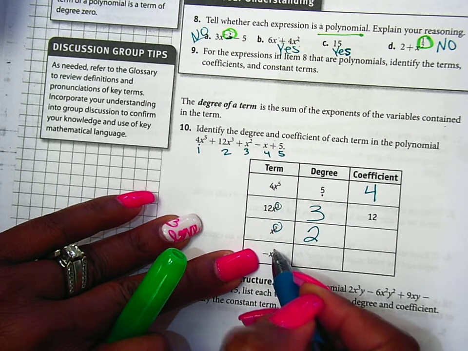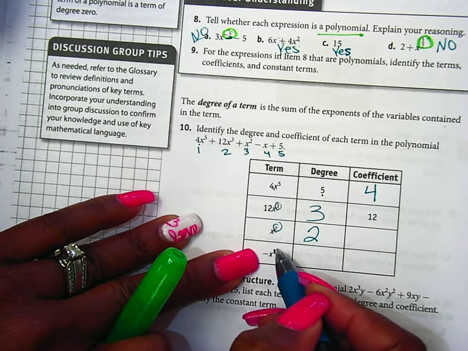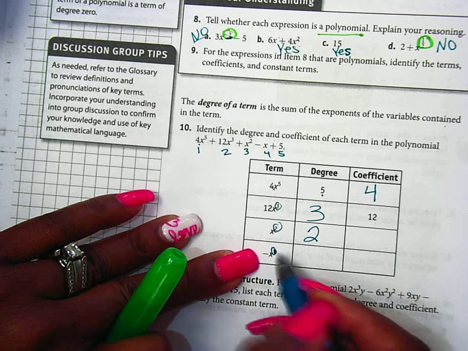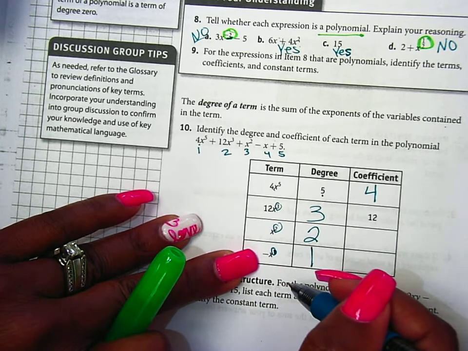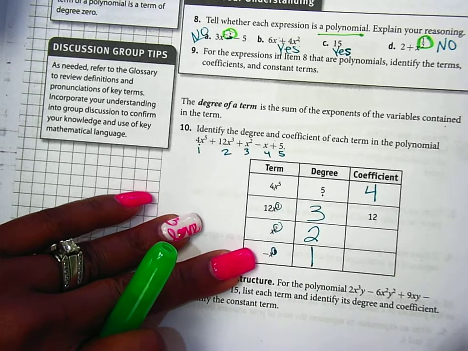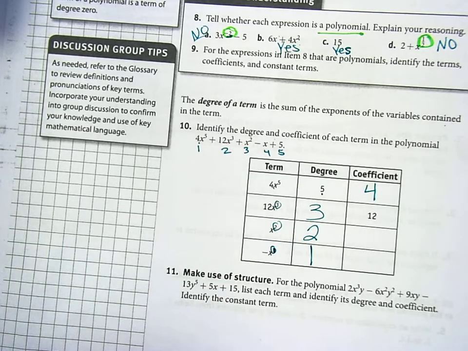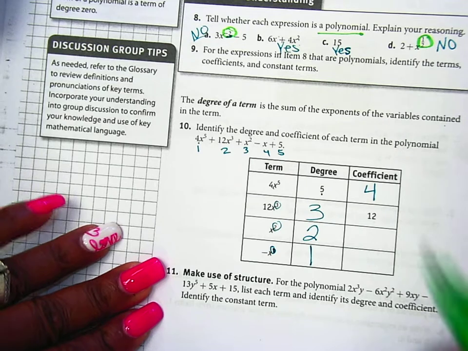Right here, where it looks like nothing, if you see nothing here, when it's dealing with the exponent, it's 1. If it was 0, then there would be no x term. Okay, so that right there is how you identify the degree.